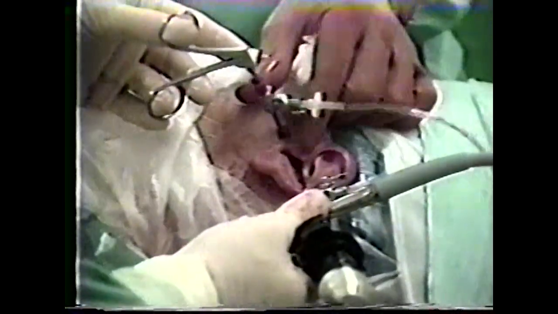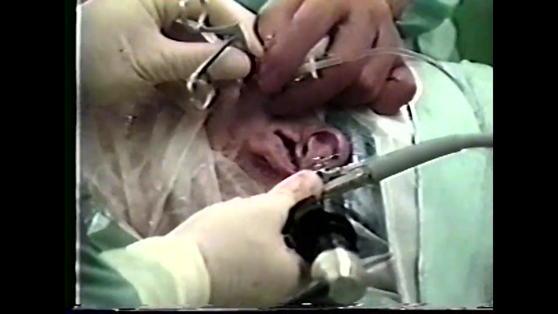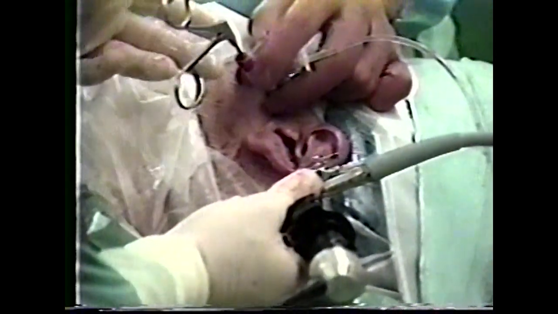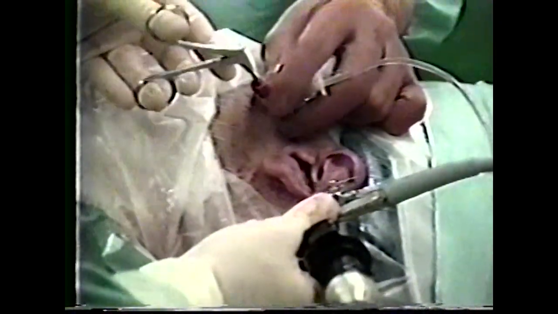Having an assistant stabilize the instrument cannula while working will steady the instrument in the joint and prevent exaggerated motions.